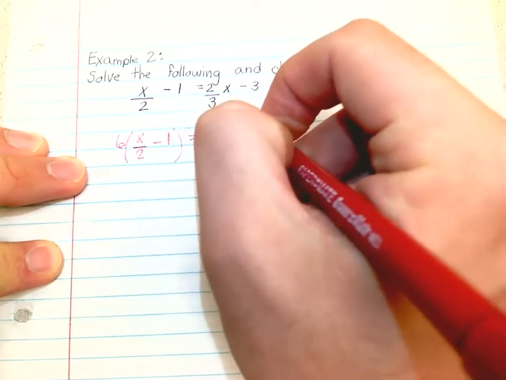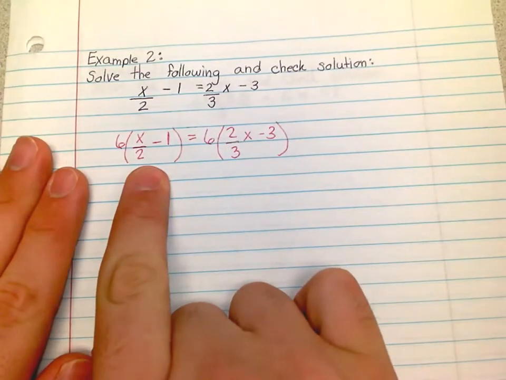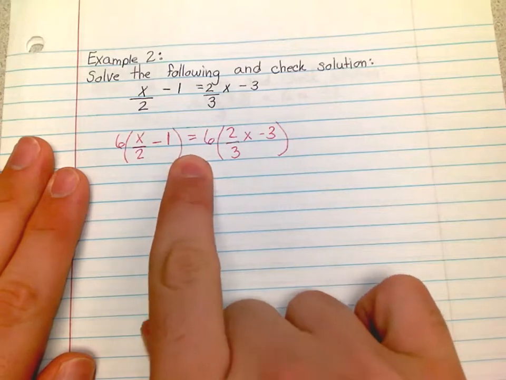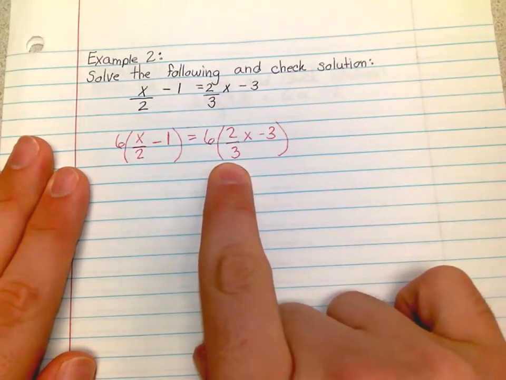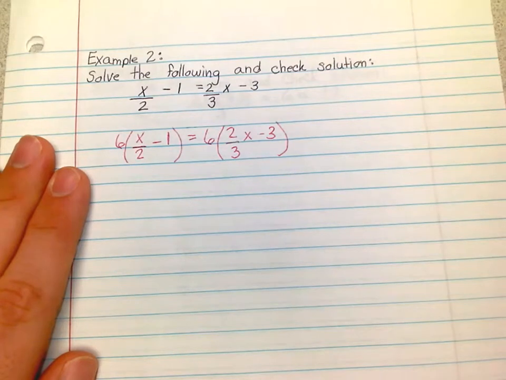And I'm going to read this off what I just wrote. 6 times the quantity x over 2 minus 1 equals 6 times the quantity 2 over 3x minus 3. Now, as you see, we just have that distributive property over addition. So let's just take care of that.